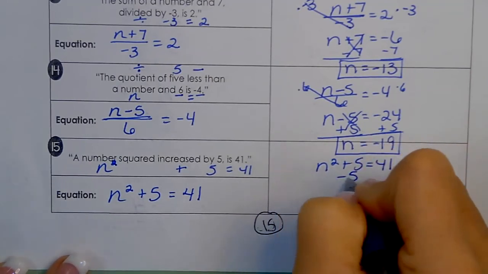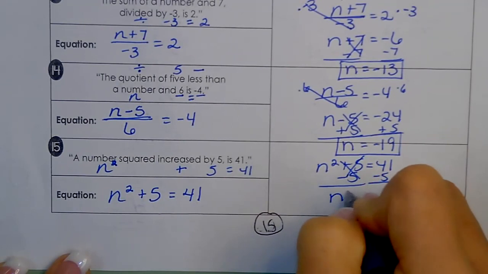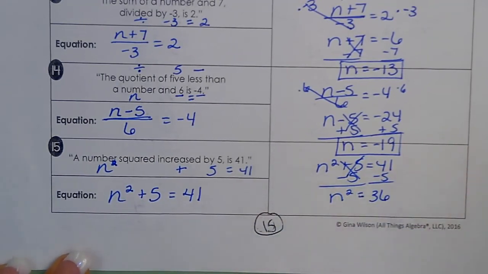So I'm going to subtract 5 from both sides. n squared equals 36. Now, we have to have n by itself. You can't leave it squared. So the inverse of squaring a number is finding the square root.